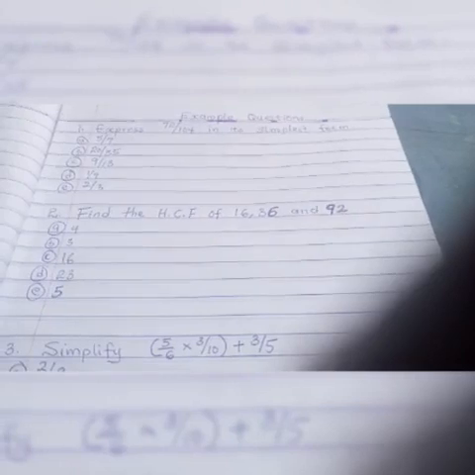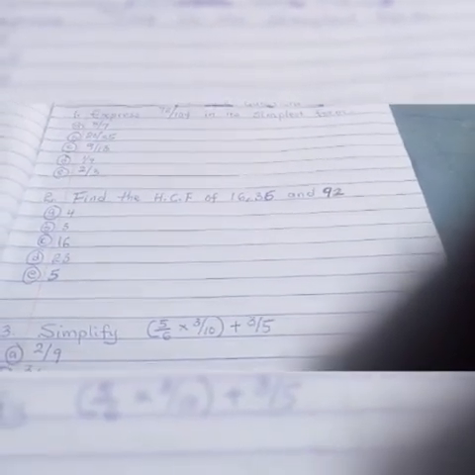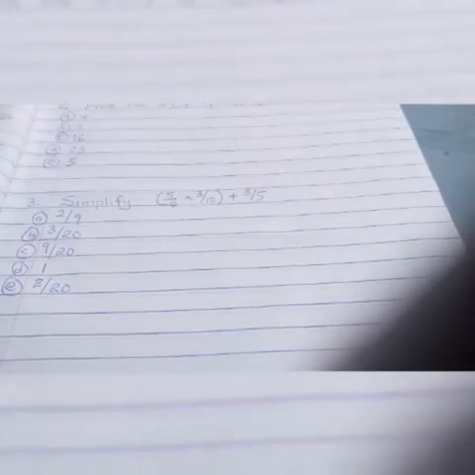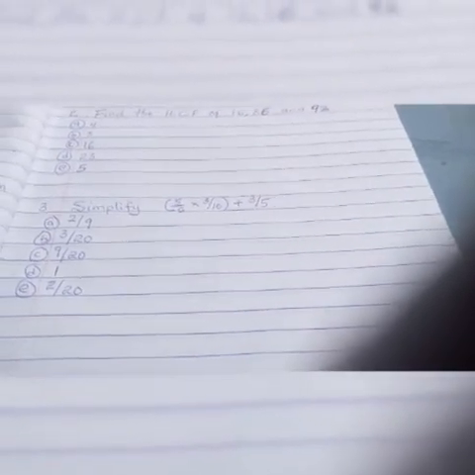Find the HCF of 16, 36 and 92. That's the second question. And the third question says simplify open bracket 5/6 times 3/10 close bracket plus 3/5. So try that.